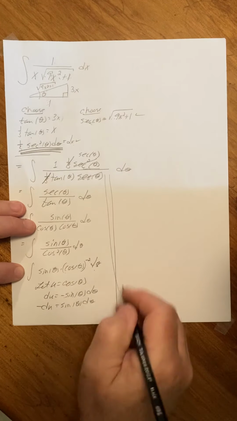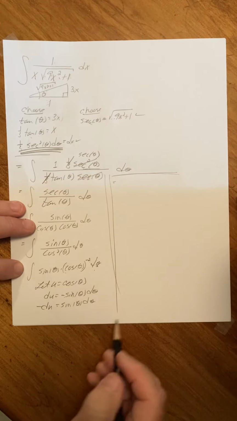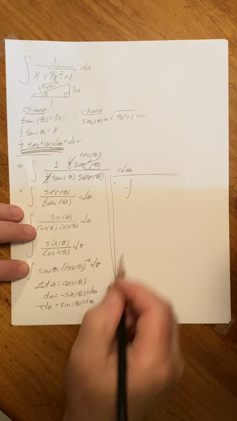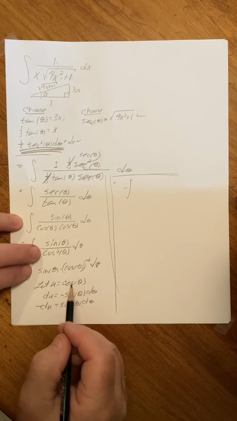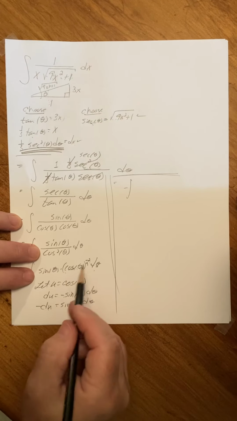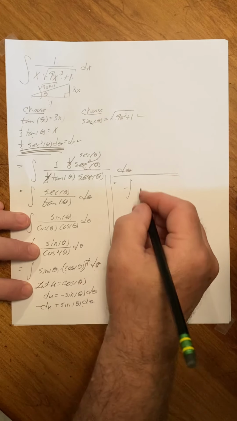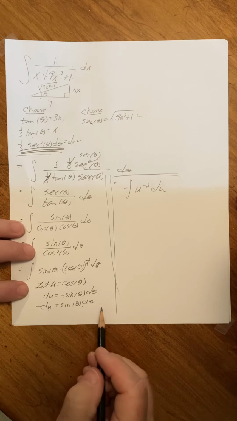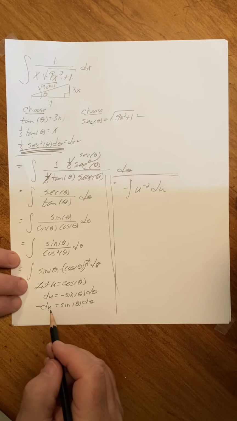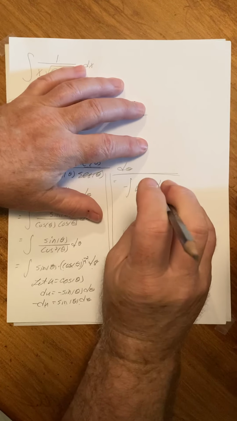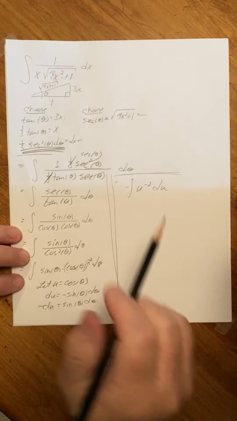So I'm going to see what we have out of this mess. Sine theta d theta is negative du, and we have cosine to the -2. Well, cosine is u, right? And negative du is sine theta d theta, right? So we should be all squared away.